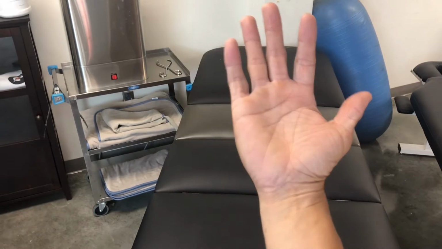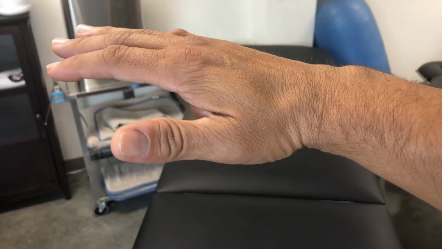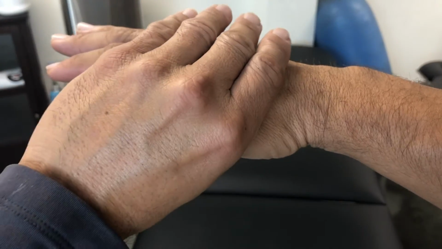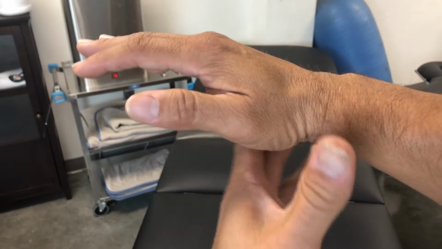supination. The purpose of this video is to demonstrate how to perform passive ranges of motion at the wrist. Passive flexion. Passive extension.